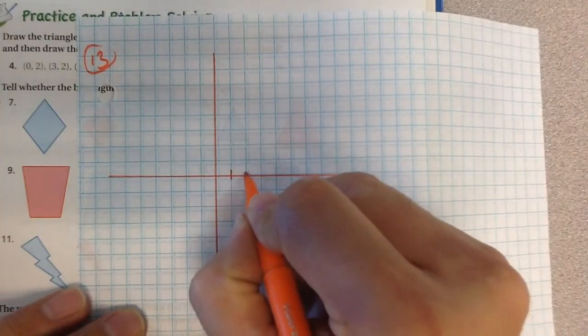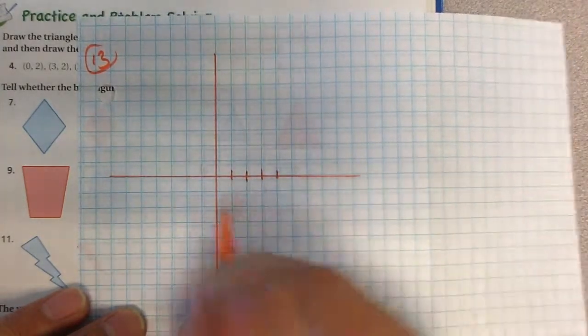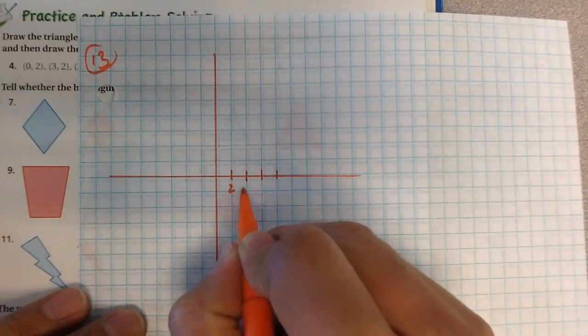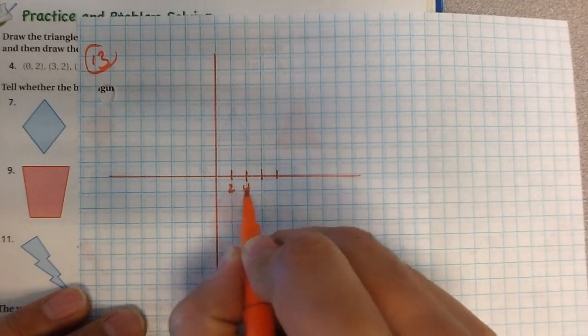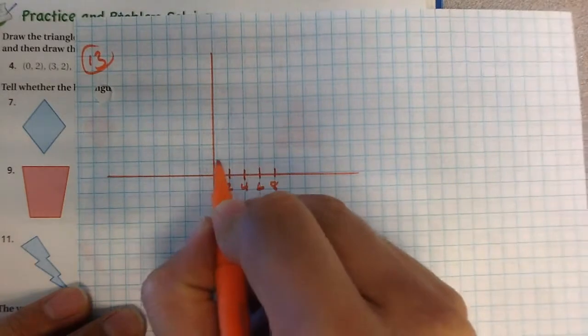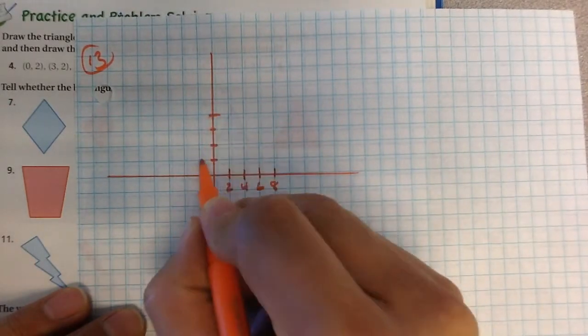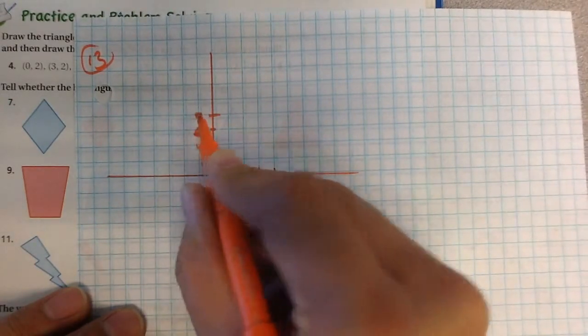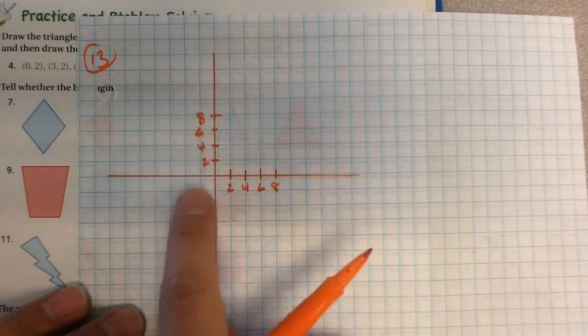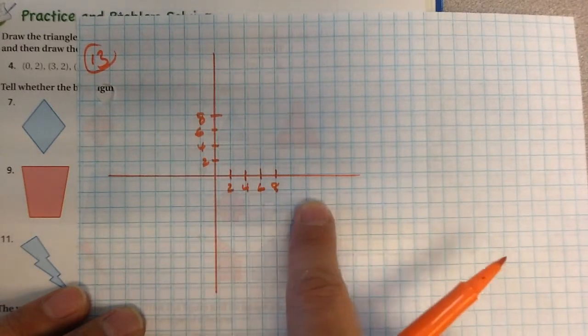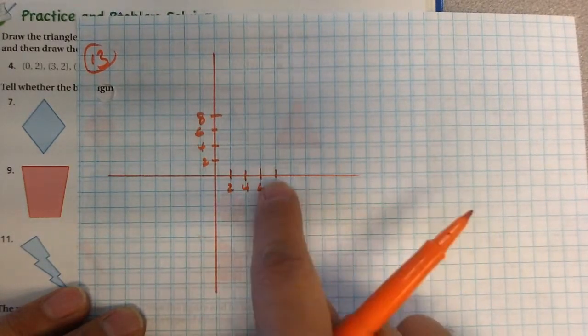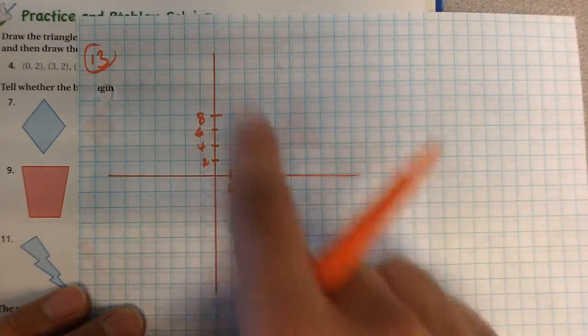Now if you are going to go by 2s, here's what I want to see. I want to see that you've labeled at least the first 3 or 4 with the by-2 numbers: 2, 4, 6, 8. For me, this will be enough. At least I can see that you're starting off from the origin, going by 2s, and you don't have to label the entire thing.